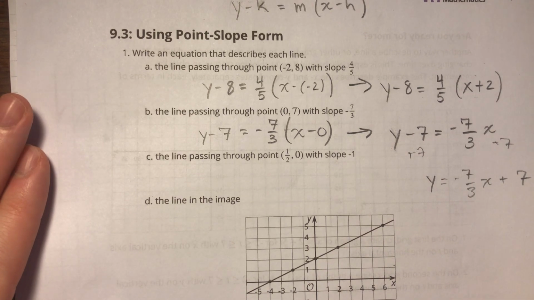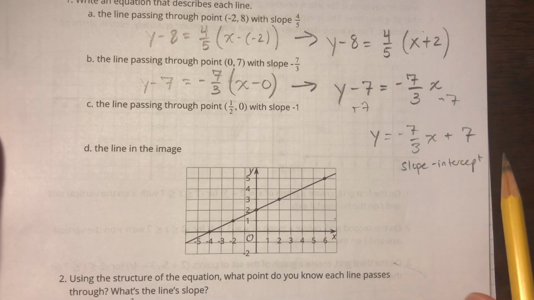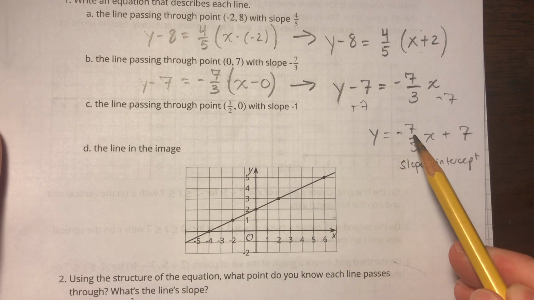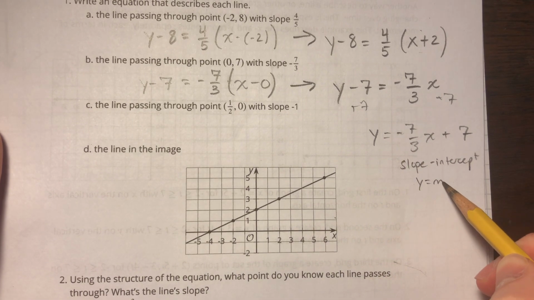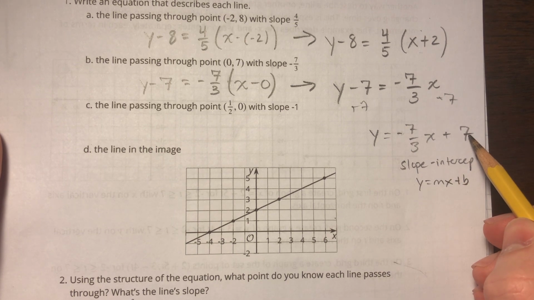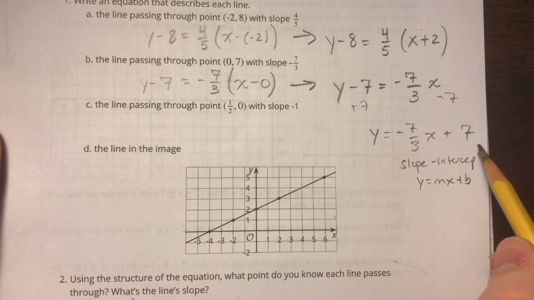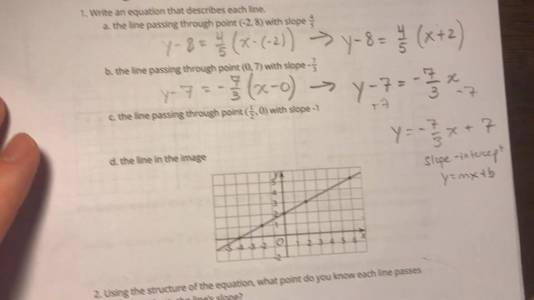Now I'm in slope-intercept form, which is something you're probably much more familiar with, where this first number is m, right? y equals mx plus b. That's the slope, and then this is the y-intercept. And the y-intercept is the value of the function when x is 0, so it makes sense that x is 0 up here and y is 7.